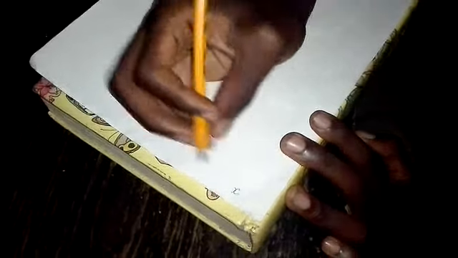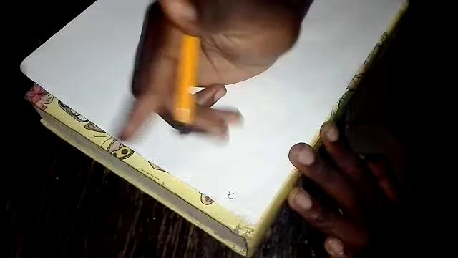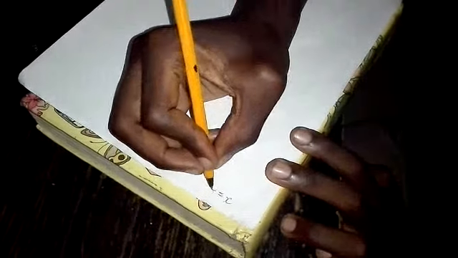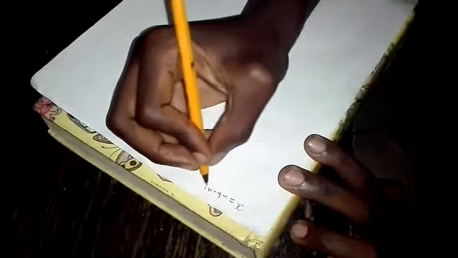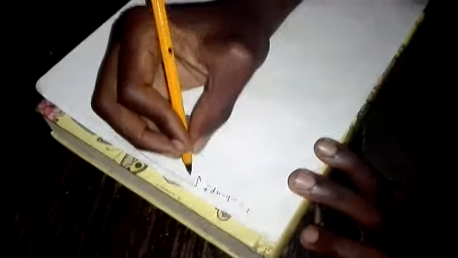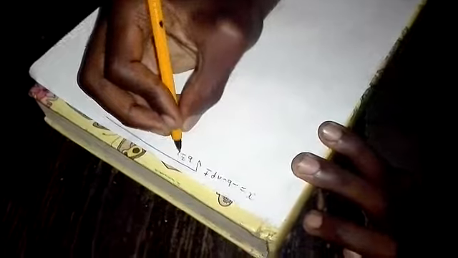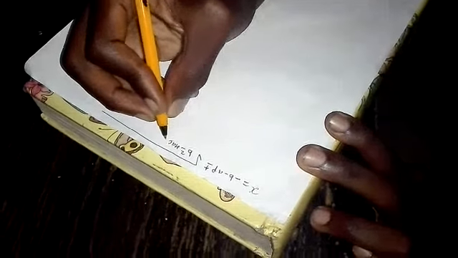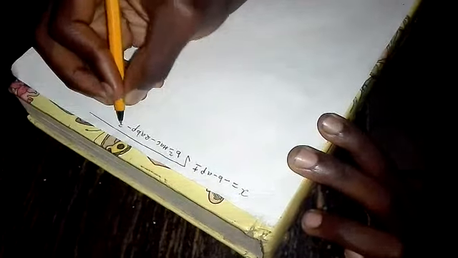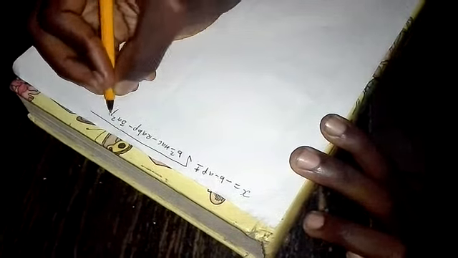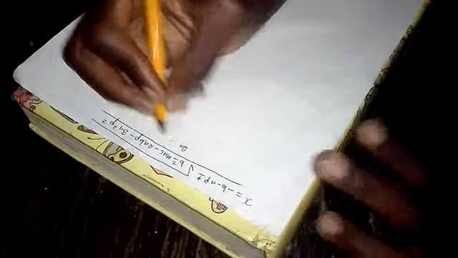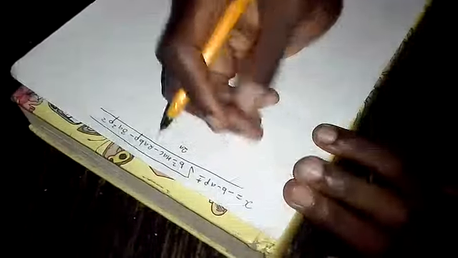Hello, in this video I will show you how to derive the cubic formula, which is negative b minus a p plus or minus square root b squared minus 4ac minus 2abp minus 3a squared p squared over 2a. So how do we derive this formula?